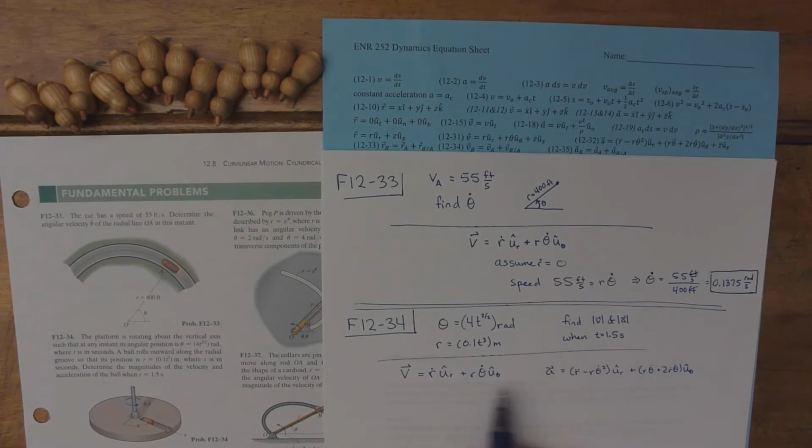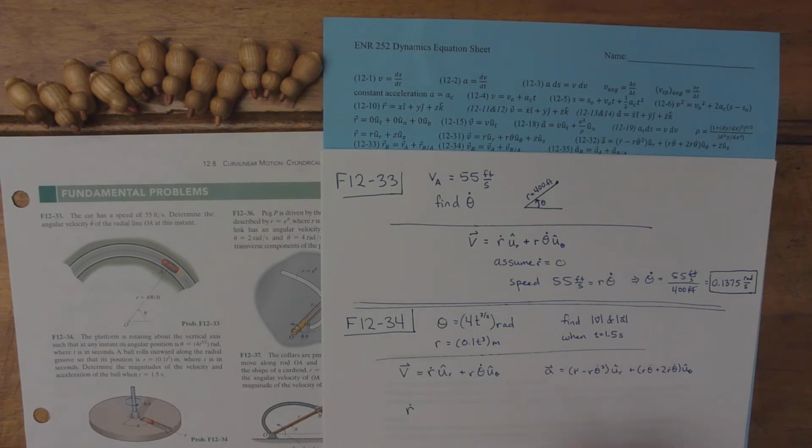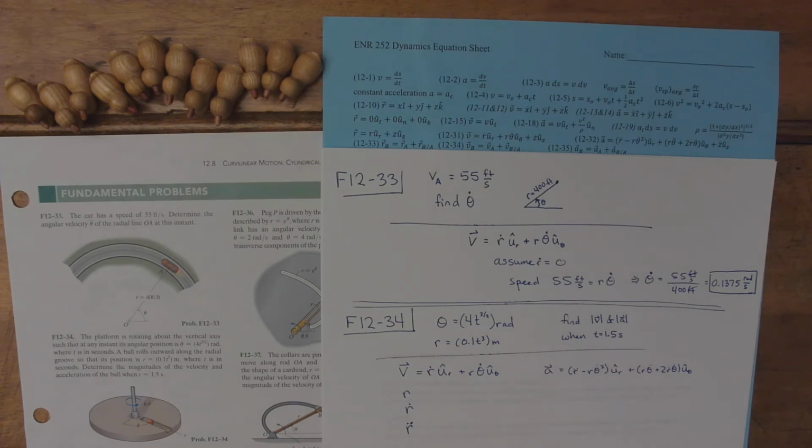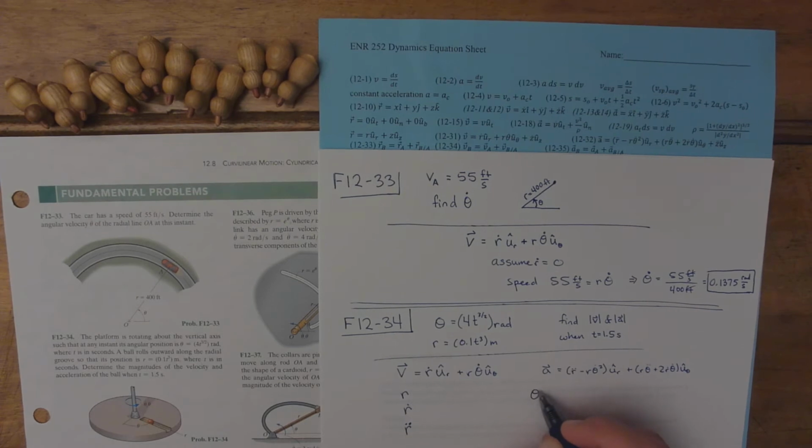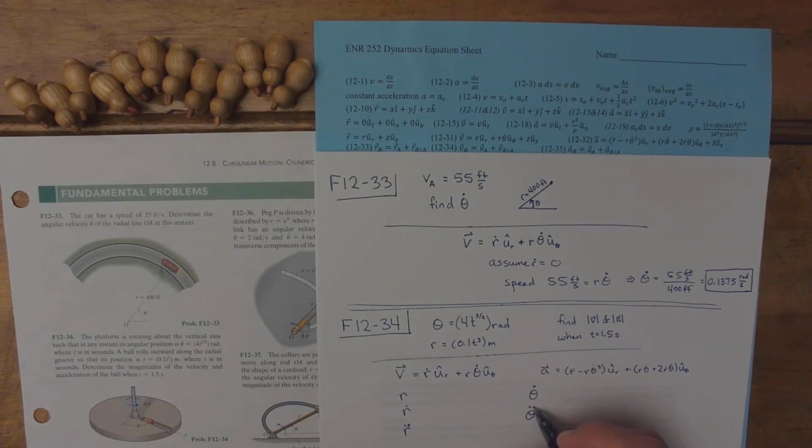To find the components, I'm going to need r dot, r double dot, and r itself, all evaluated when t is equal to 1.5 seconds. I don't actually need theta, but I do need theta dot and theta double dot.